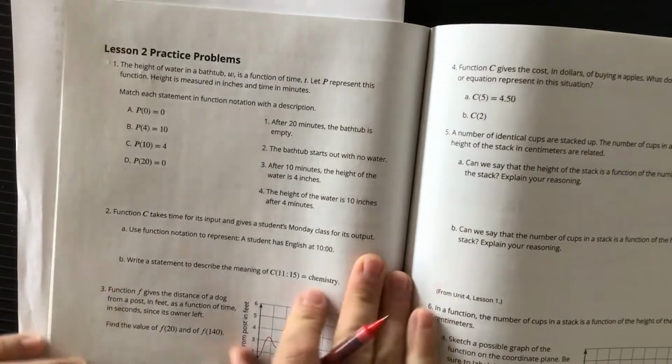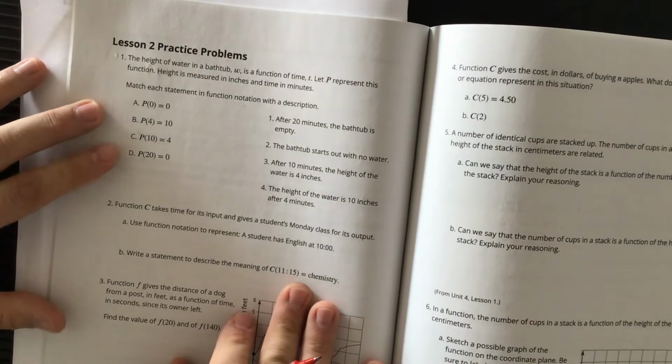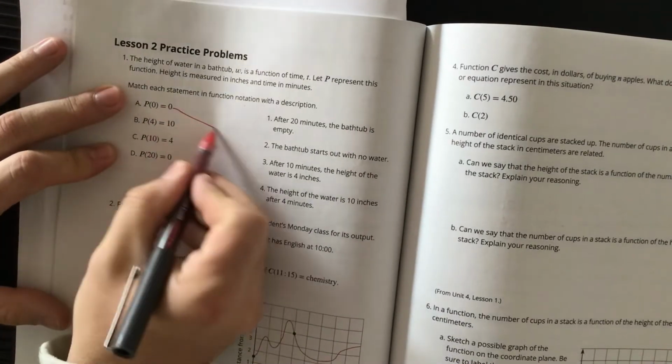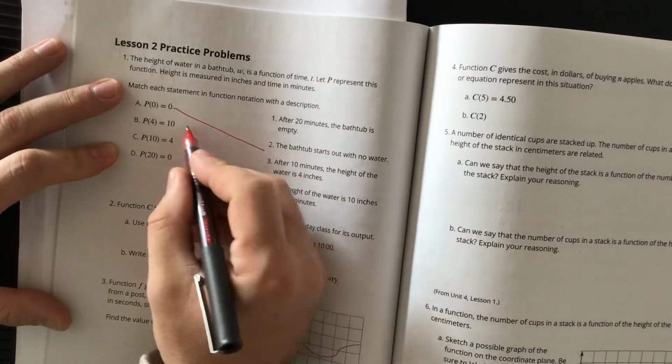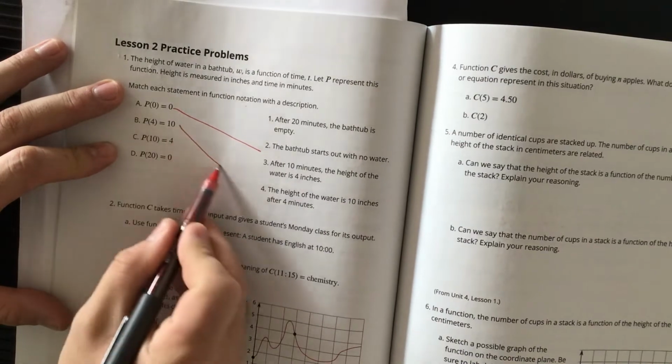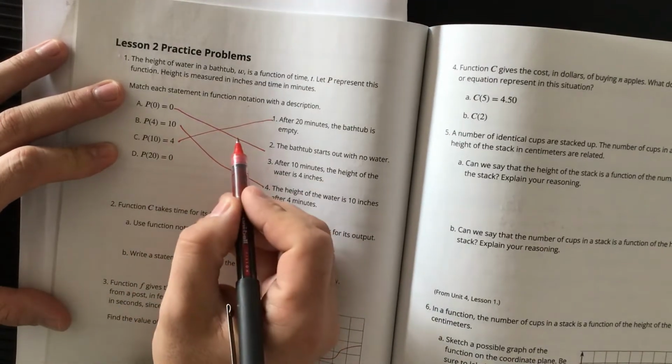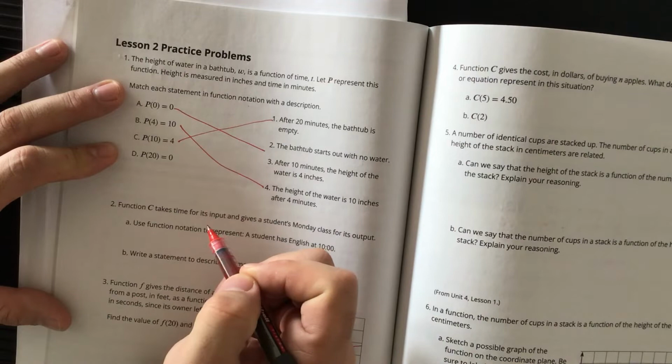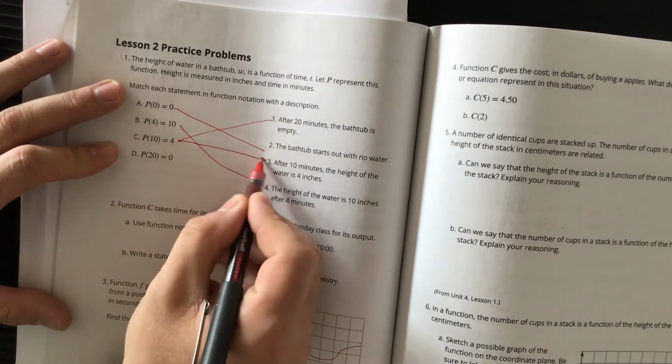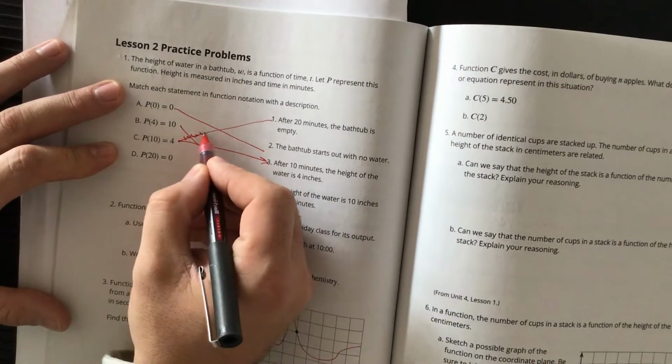All right, so here we go. What do you got for matching? A goes with 2. B goes with 4. C goes with 1. D goes with... nope. Wait, sorry. C goes with 3. Now I got this line in here.